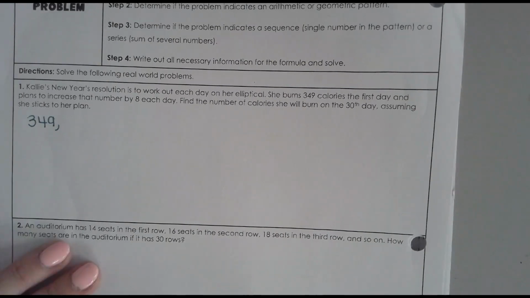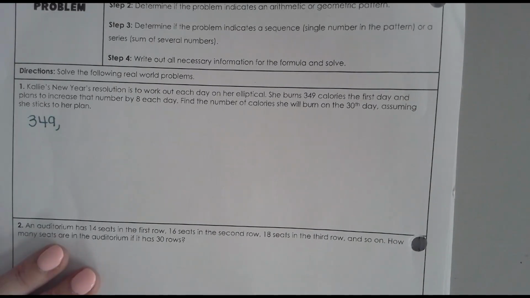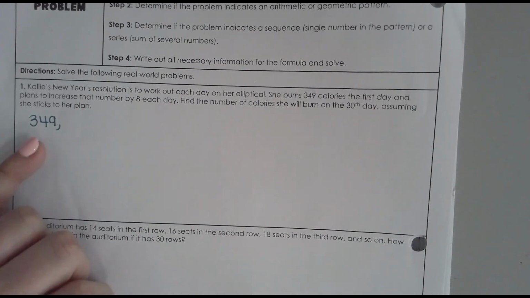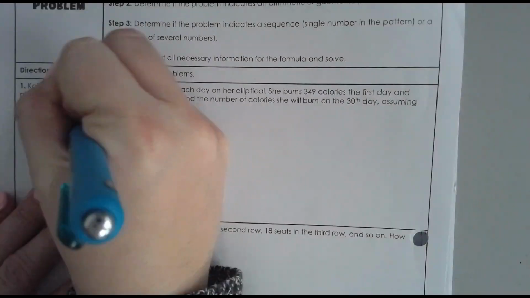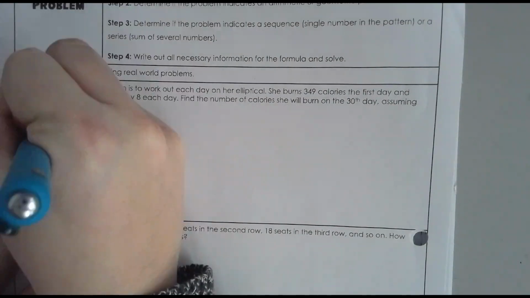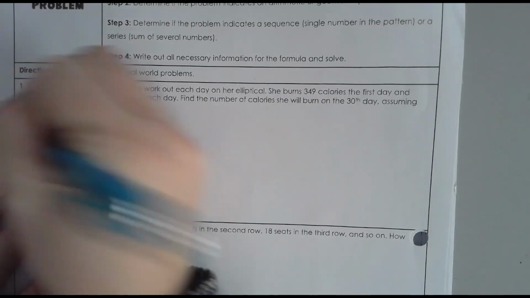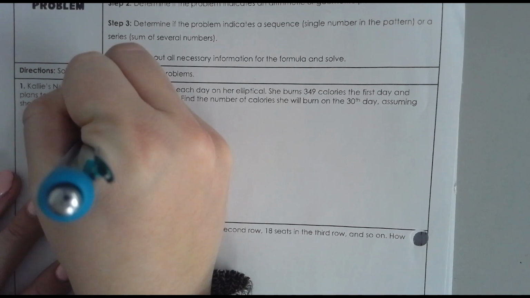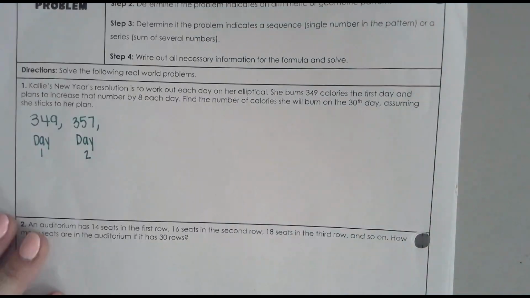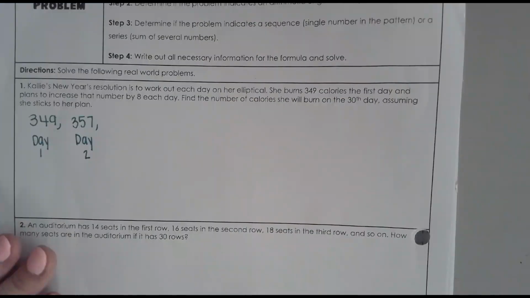Increase this number by 8. What do you have? What would you have?